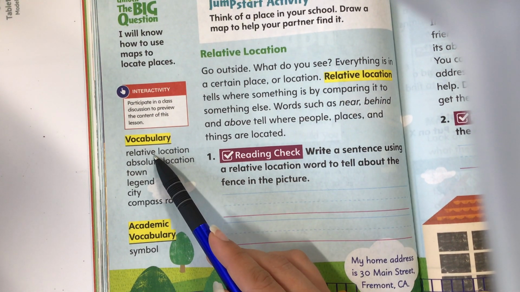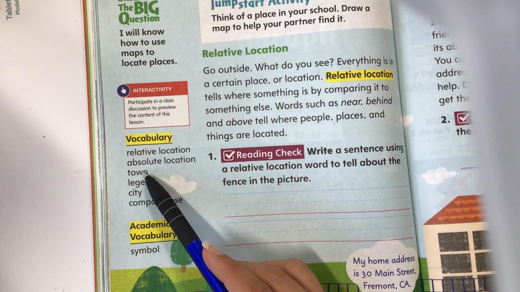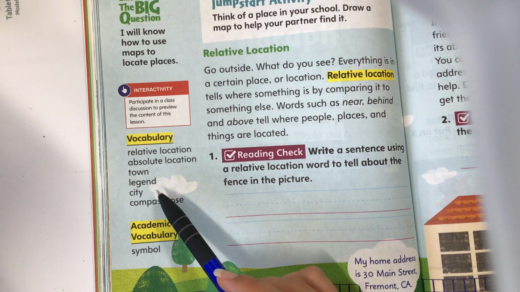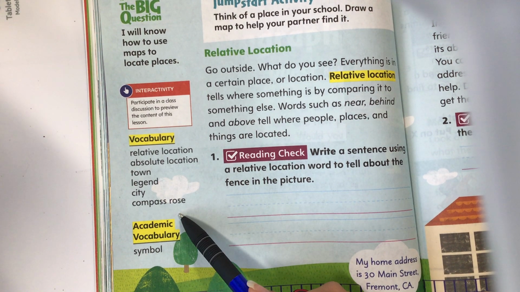Vocabulary: relative location, absolute location, town, legend, city, compass rose, academic vocabulary, symbol.